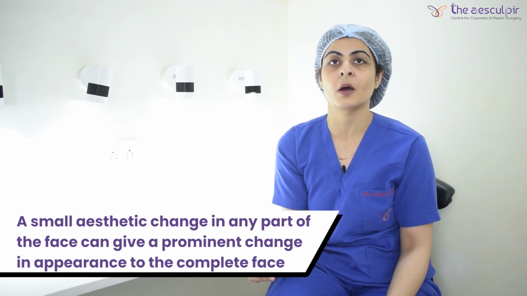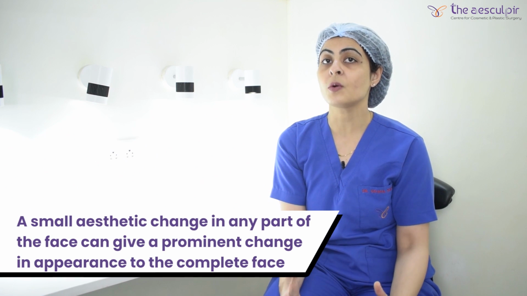Any alteration or deviation in any of these facial appearances might lead to a profound change in the feminine or masculine look. And more so, if the patient is looking for any kind of specific change, whether towards the feminine side or masculine side, a small change in any part of this look can give a profound change in the appearance of the patient.